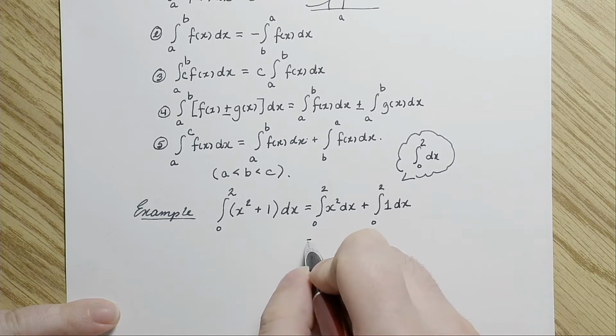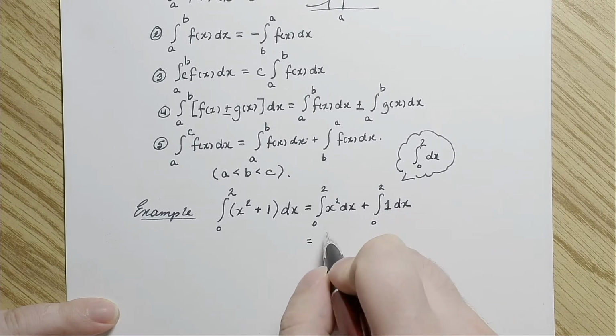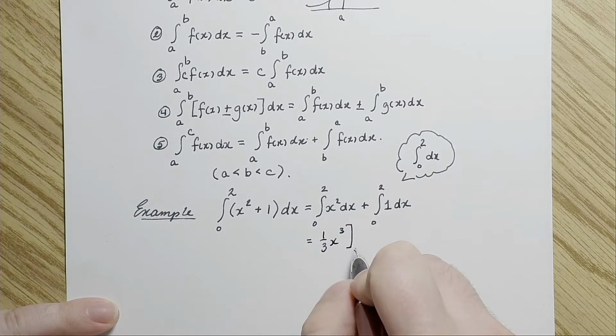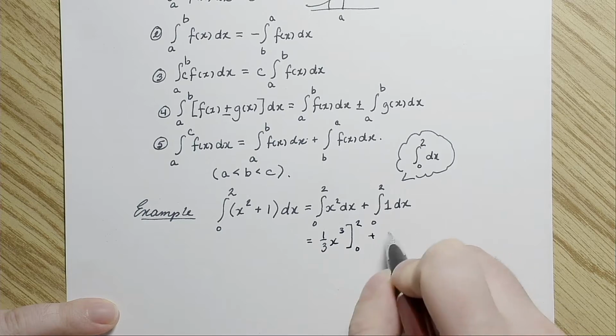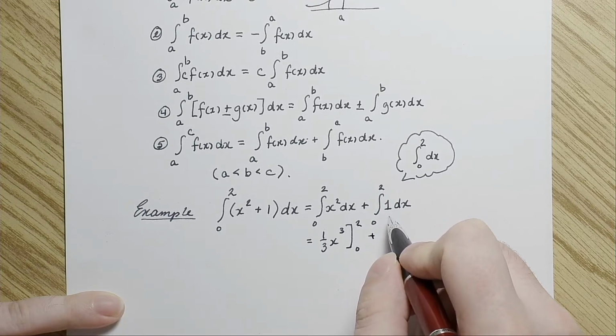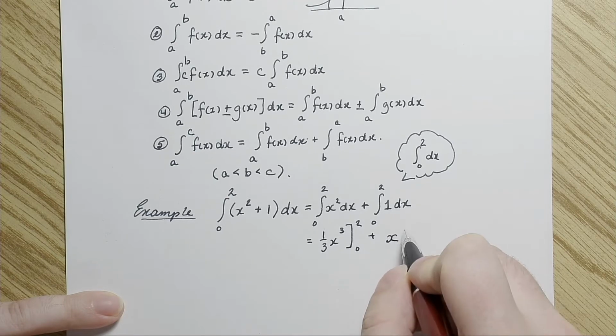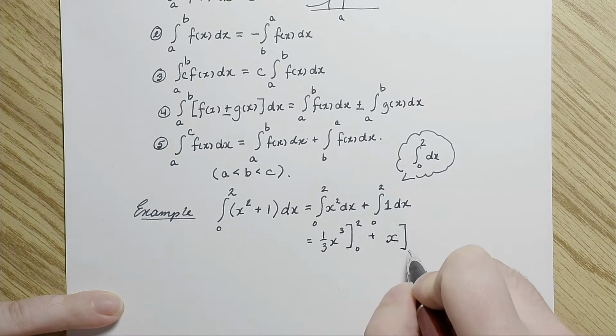Okay, so we can integrate this quickly. The integral of x squared is 1/3 x cubed, it goes up a degree, from 0 to 2, plus the integral of 1. That goes up a degree, so that's x, and that goes from 0 to 2.